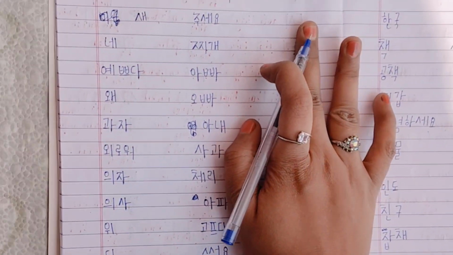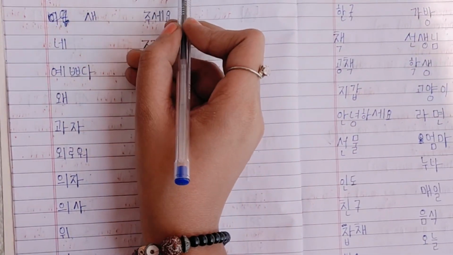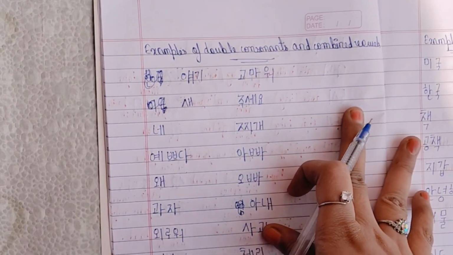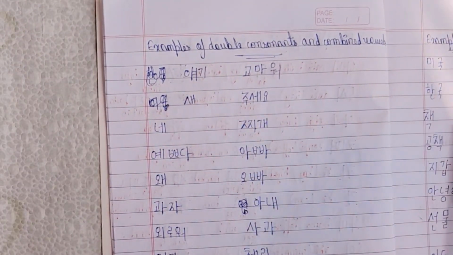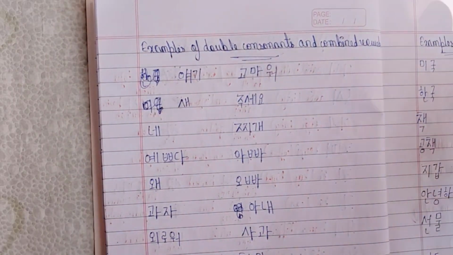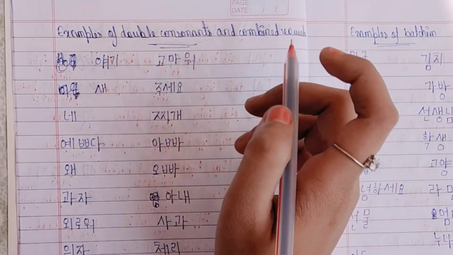So here are the examples. Examples of double consonants and combined vowels. Okay, so let's see what are the examples that we have. With the examples, let's start.